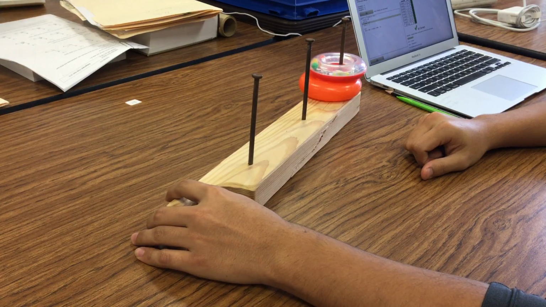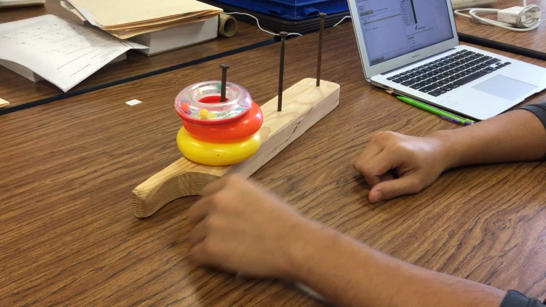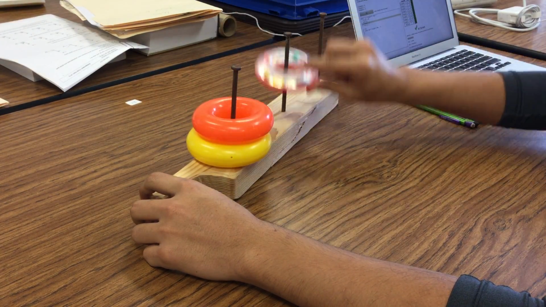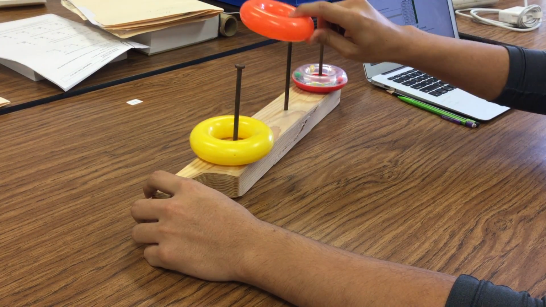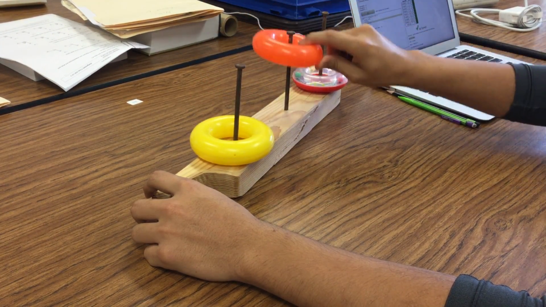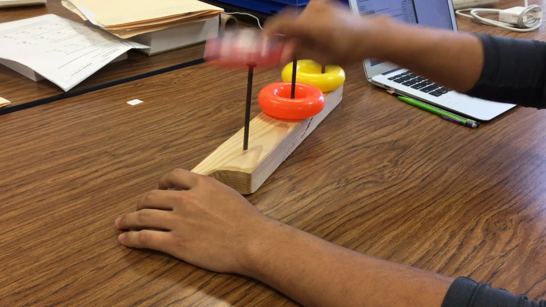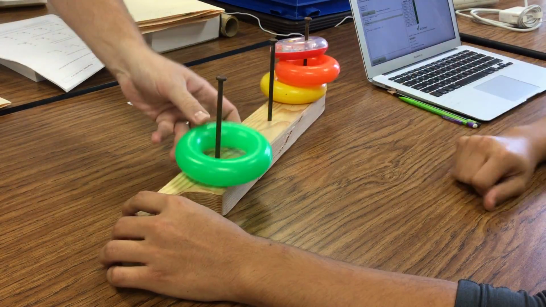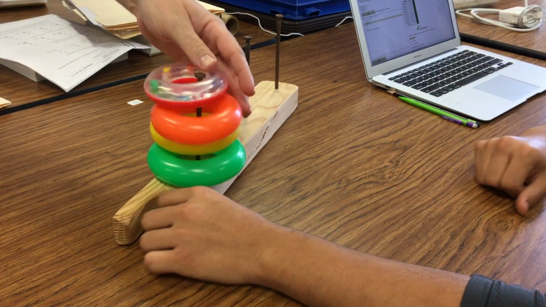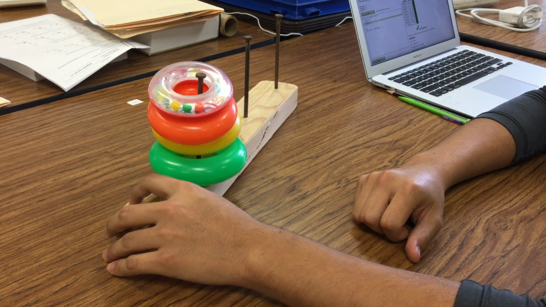Ding, ding, ding. Great job. Now, do it again. There you go. Yep, you got it. Yes, yes. This is magic. Good job, good job. Oh, okay. Alright. Remember, can't have a bigger one on top of a smaller one.